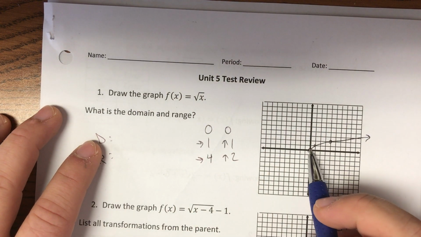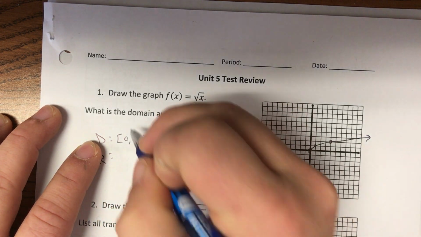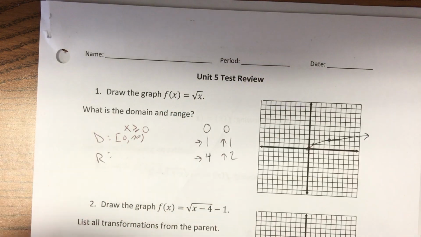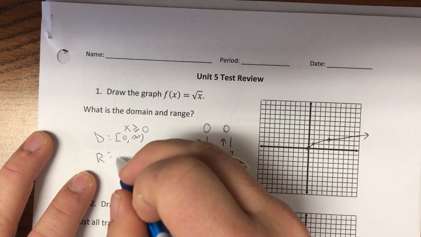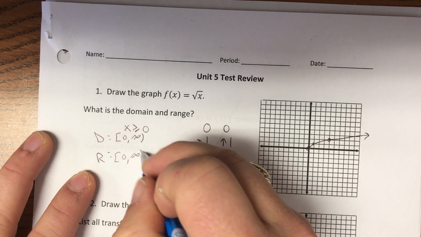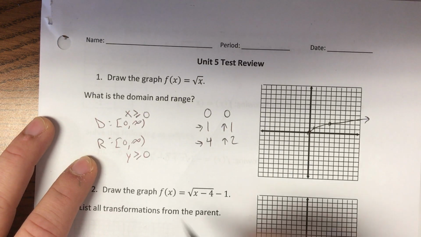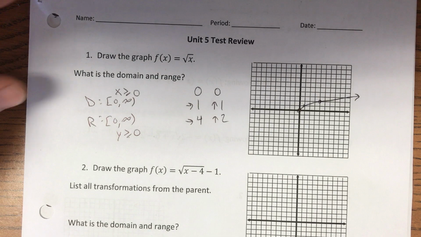For the domain, it starts at 0 and goes to the right, so it's from 0 to infinity. Another way to write that is x is greater than or equal to 0. For my range, it starts at 0 and goes up to infinity, or y is greater than or equal to 0. It needs to be brackets or have the equals bar because it is inclusive.